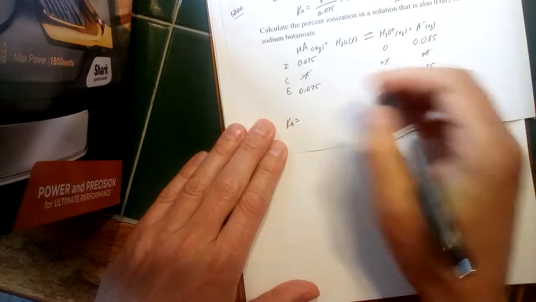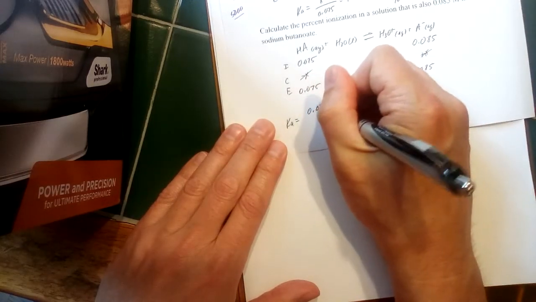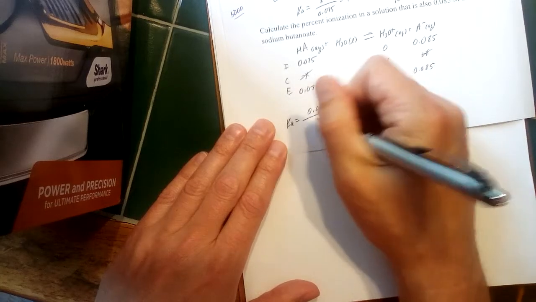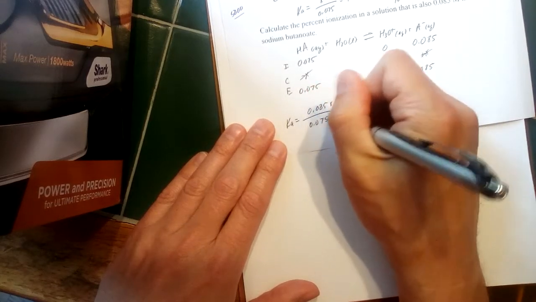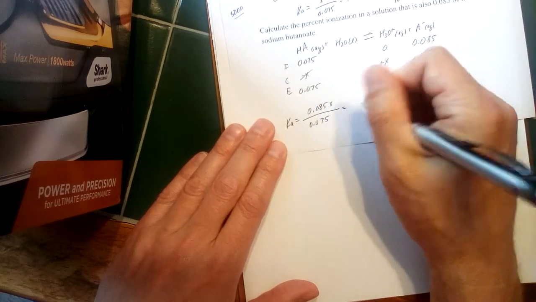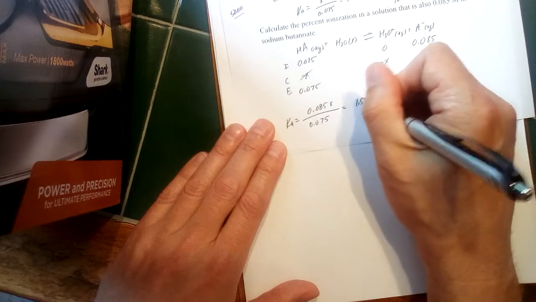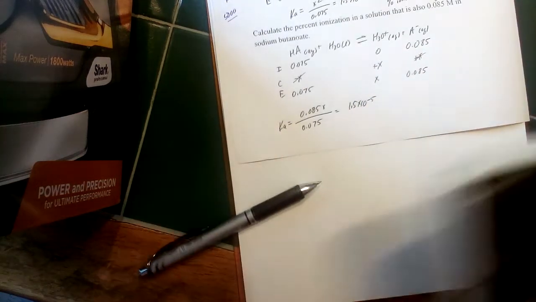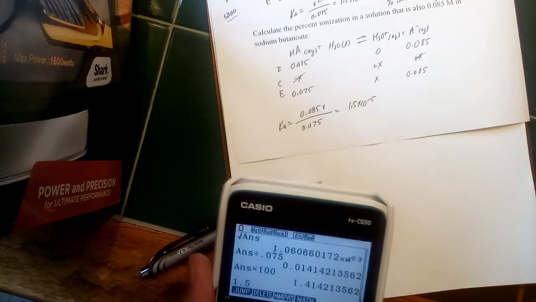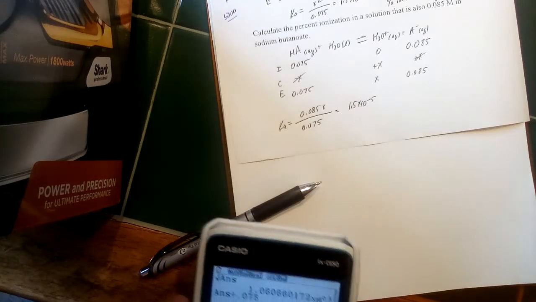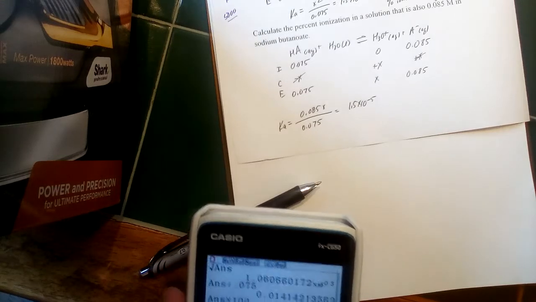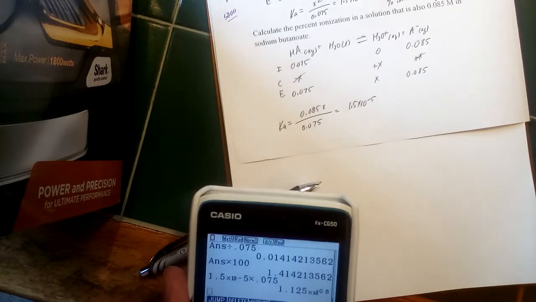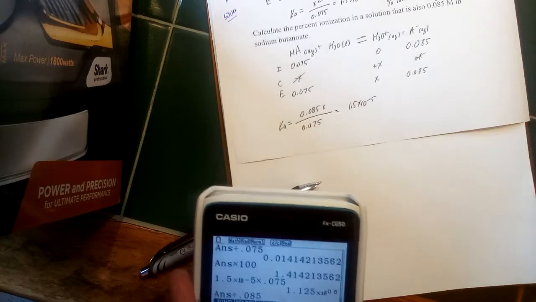Okay, plugging this into Ka, again it's products, so that's going to be 0.085 times x over reactants, 0.075, and Ka was 1.5 times 10 to the minus fifth. And we want to solve this for x. So 1.5 times 10 to the minus fifth, multiply by 0.075, and divide by 0.085.